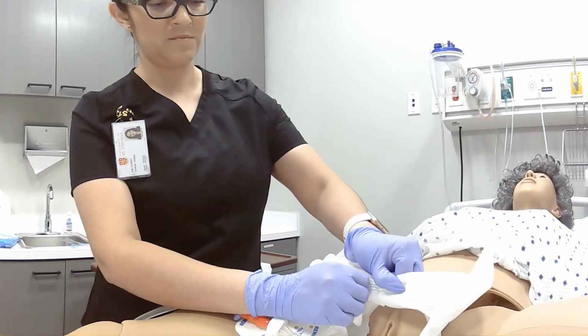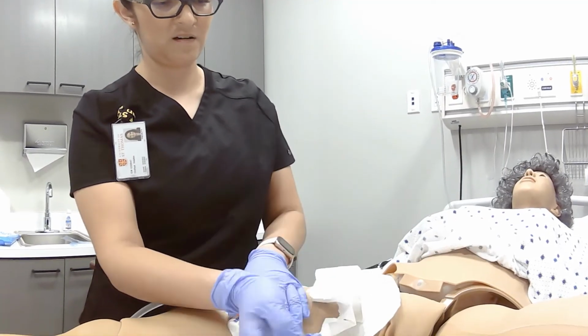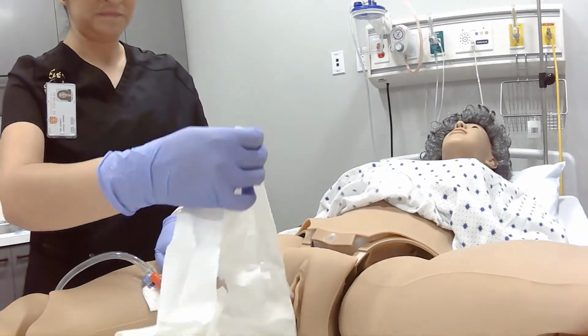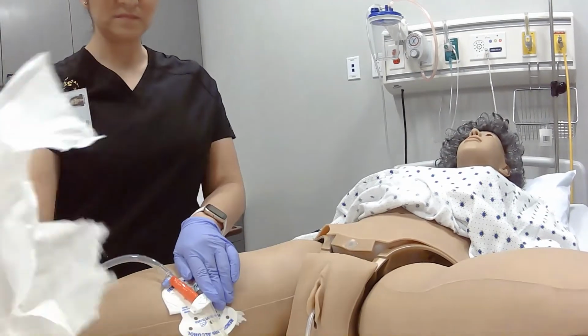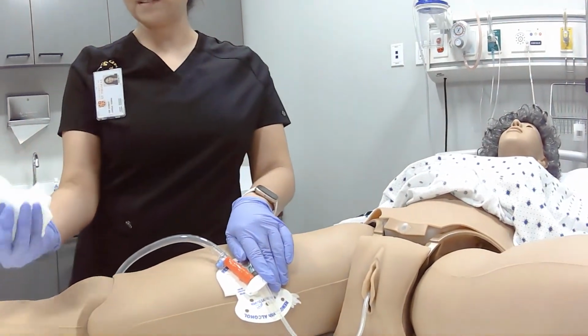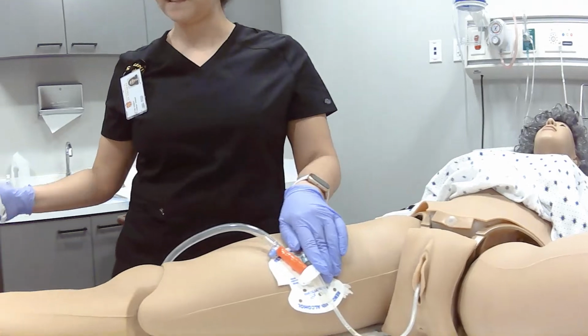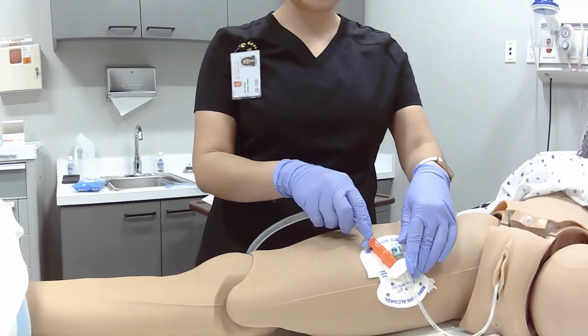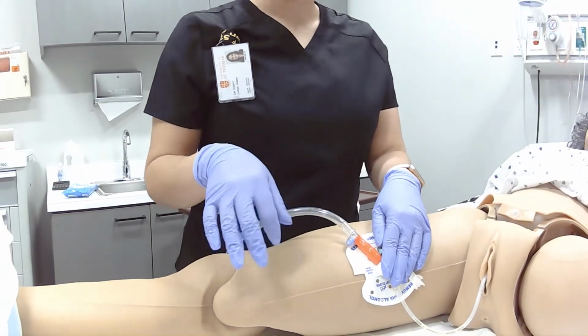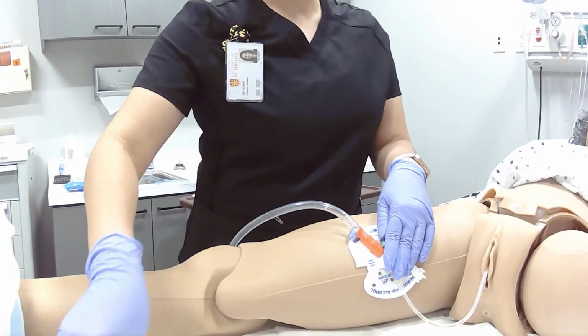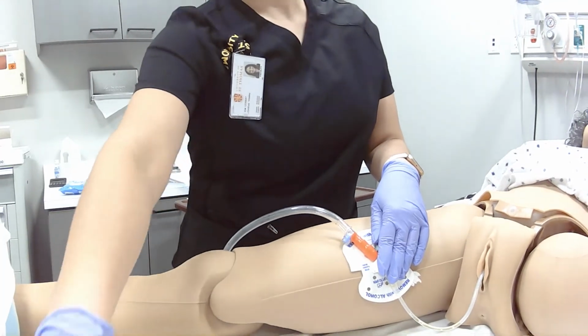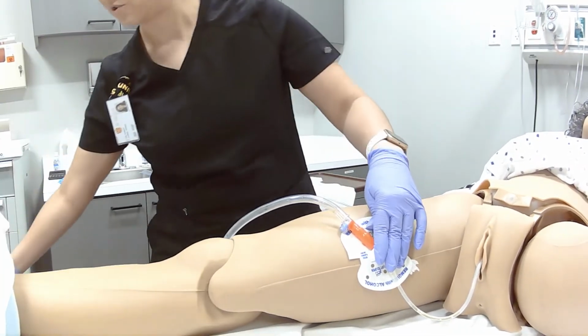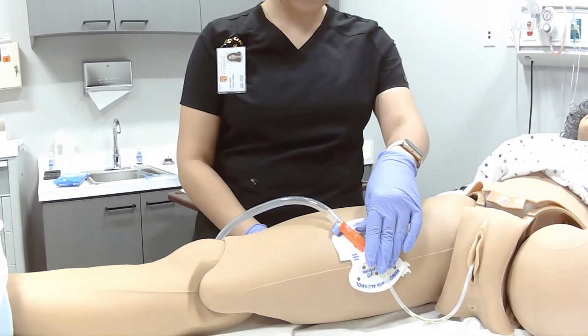So I'm going to remove this, tear that off. But for lab purposes, you're going to be reusing the supplies here, so we will not be throwing that away or tearing it off. We're just going to put this all in the trash so we can throw it away.